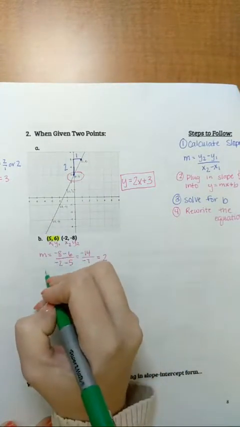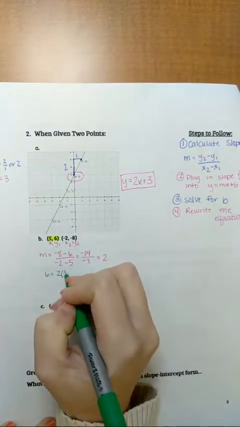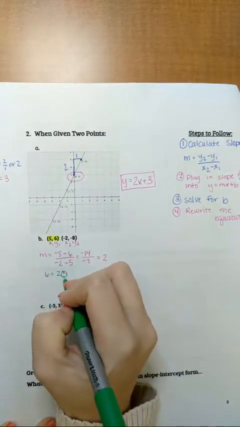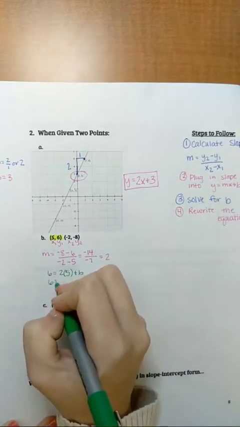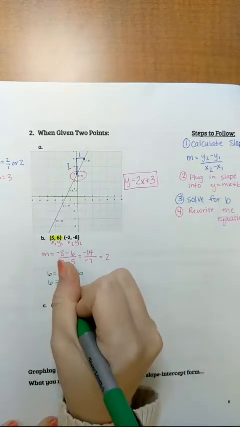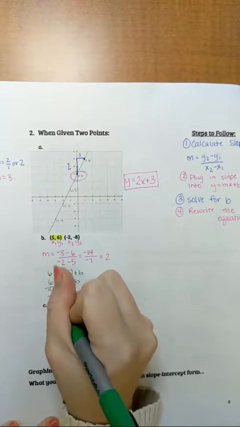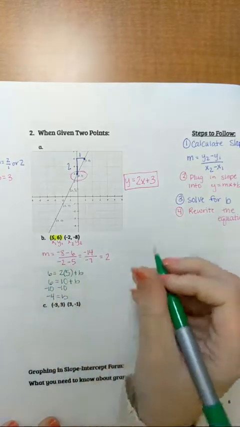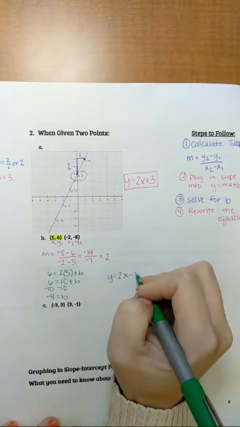So y I chose was 6 equals the m that we just found was 2 times the x, which is 5, plus b. So 6 equals 10 plus b minus the 10. So that is negative 4 equals b. So y equals 2x minus 4.